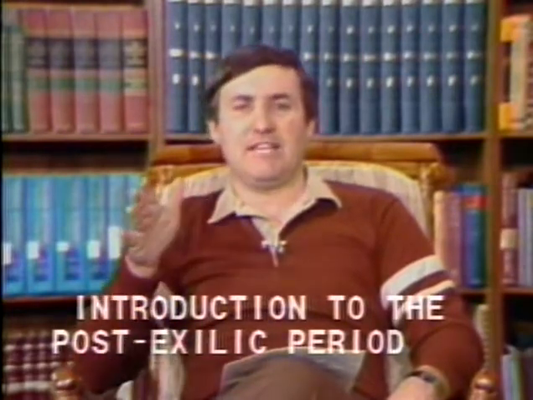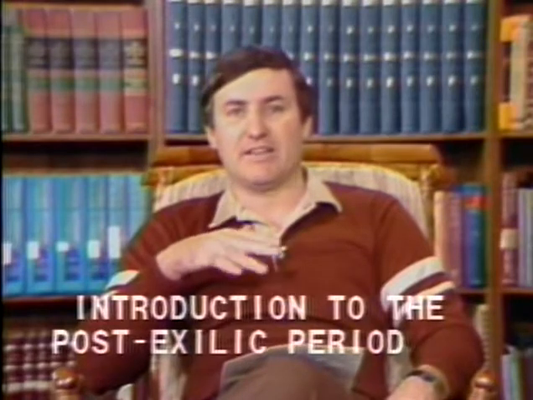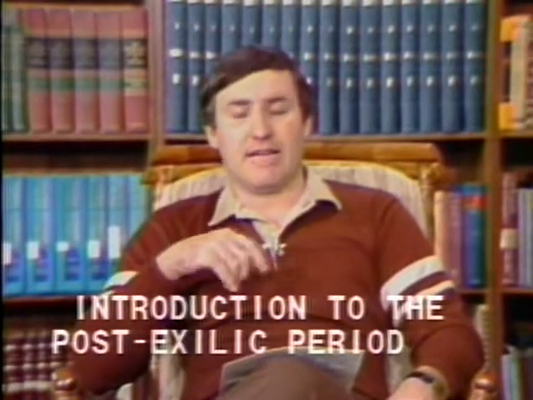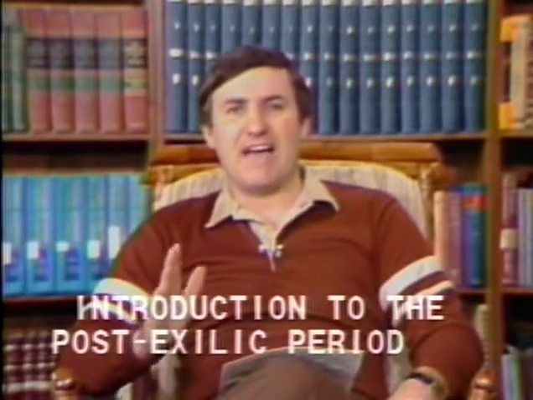There are 3 deportations through there, starting back in 605, where Daniel and Ezekiel and 10,000 leading men go into captivity. But the temple isn't destroyed, and the city isn't destroyed until 586. And so that's where we usually date the exile of Judah. They are in Babylon now for several years, and they're coming back from Babylon, and this is where the post-exilic period picks up.